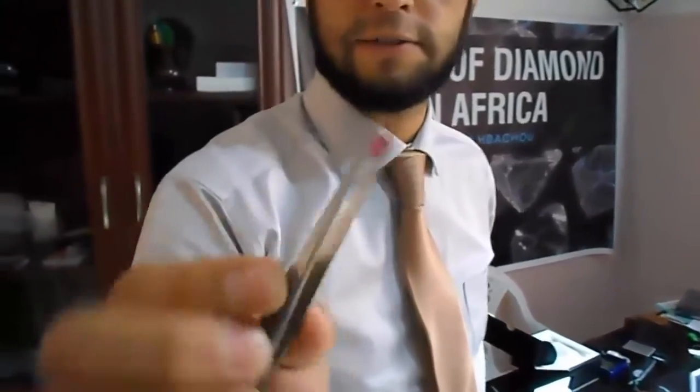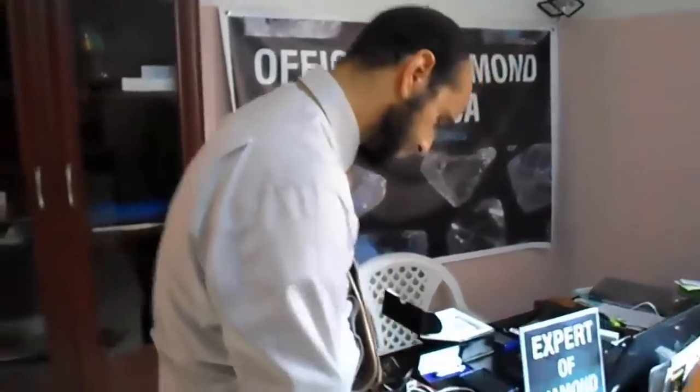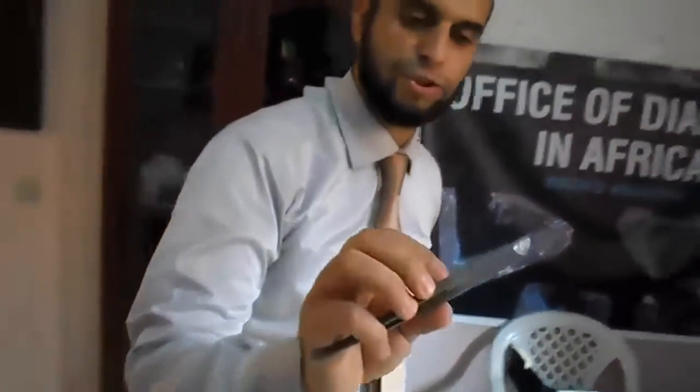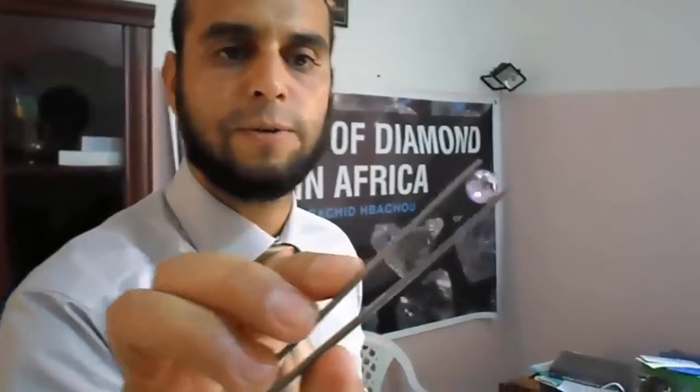This stone is about $2,000. It's from Thailand. Of course, it's heated. It's maybe 1 carat and some points. The same, not heated, from Burma can be $5,000. You can see this gemstone, very clear, very beautiful, very nice. This is crystal, polished and cut.